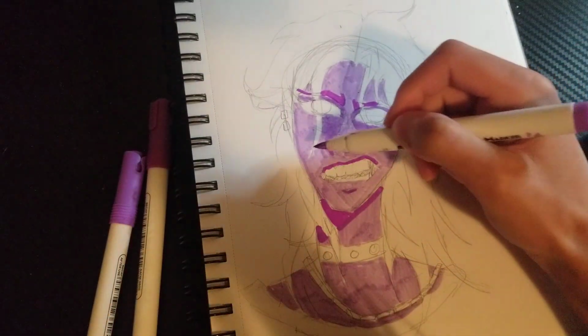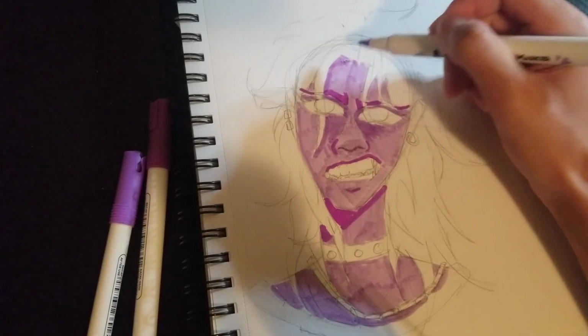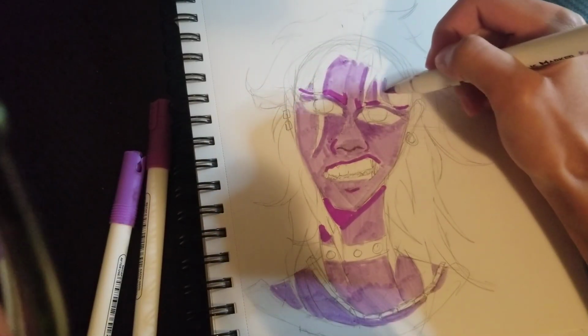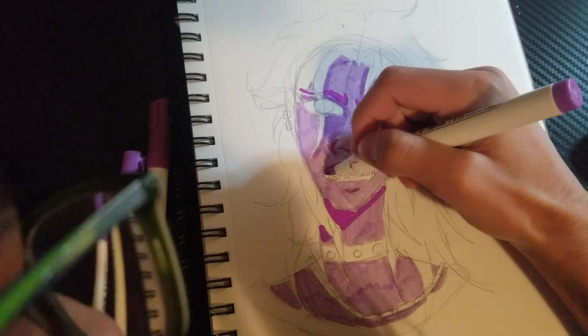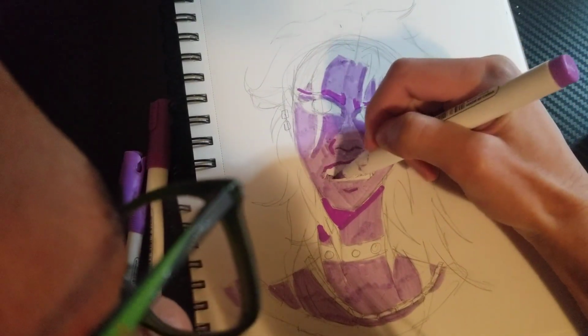But if you're having trouble with this, think of it like I said, as grayscale. Think of this as grayscale. So let's see.